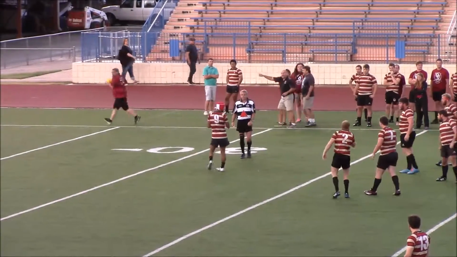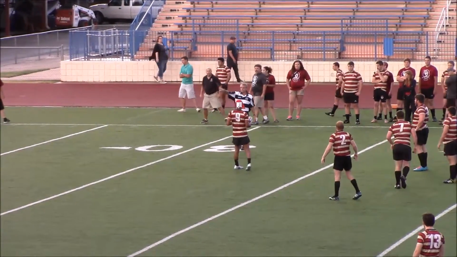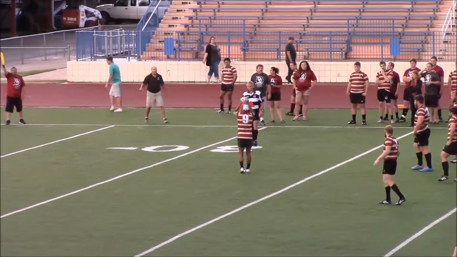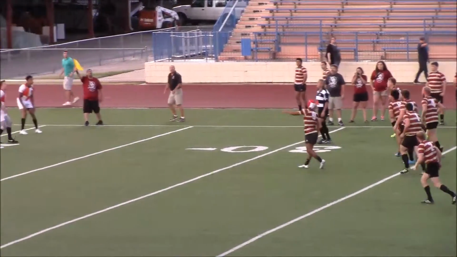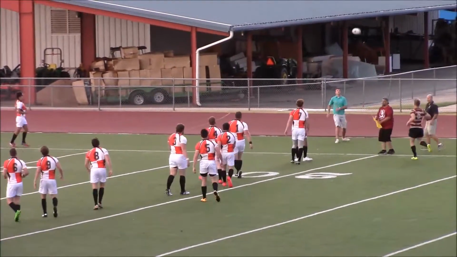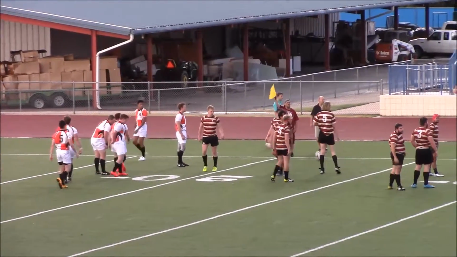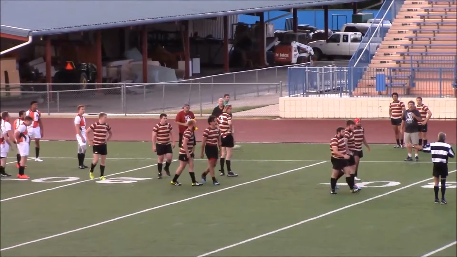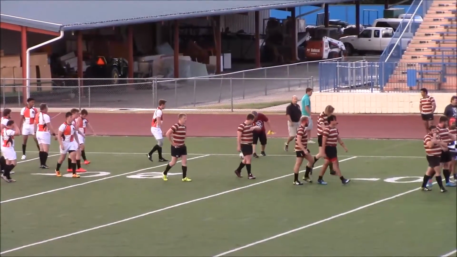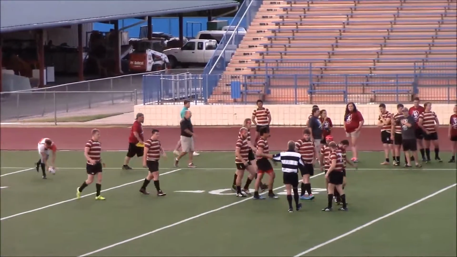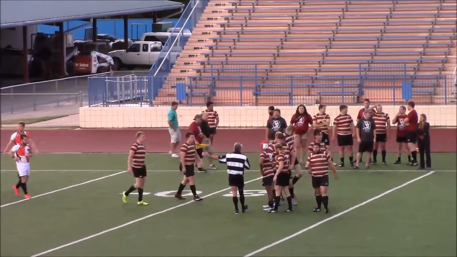Short arm penalty. It's a short arm penalty. Oklahoma's made a mistake and kicked it to touch, and now will be a scrum to Oklahoma State.